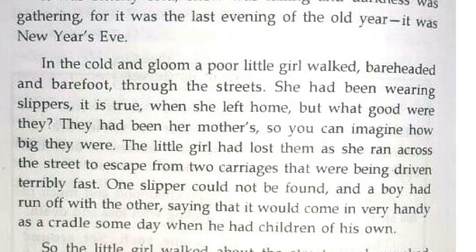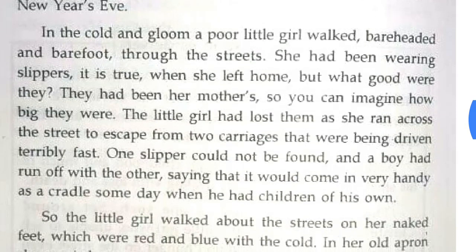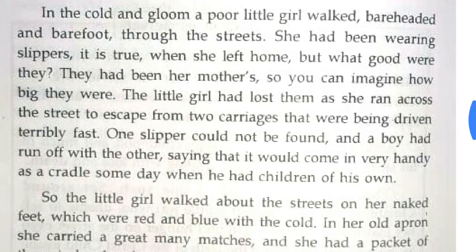And then what happened? The little girl had lost them as she ran across the street to escape from two carriages that were being driven terribly fast. Two horse-drawn vehicles were passing through the street, and when she was trying to cross the street, these carriages almost came upon her. So she had to run to cross the street. And in the process, what happened? Her slippers came out of her feet. One slipper could not be found.